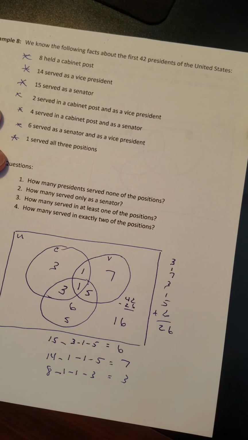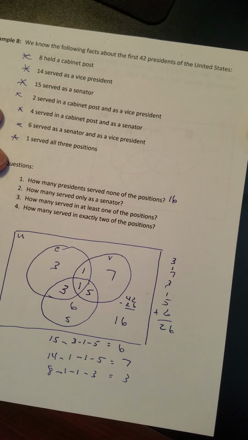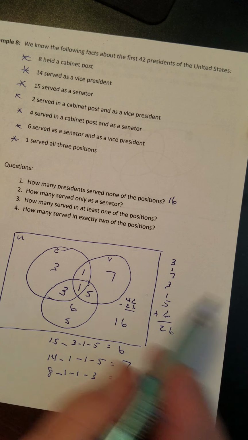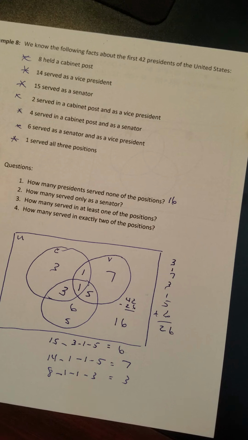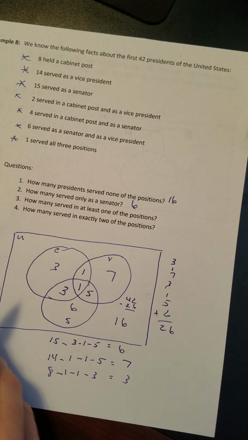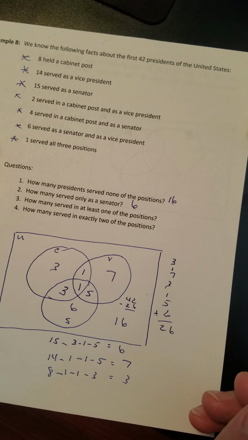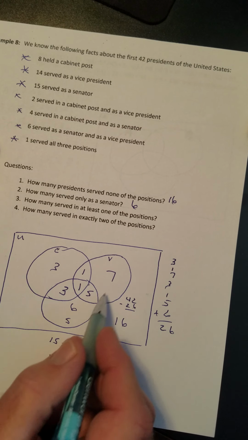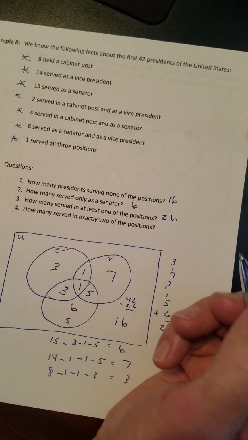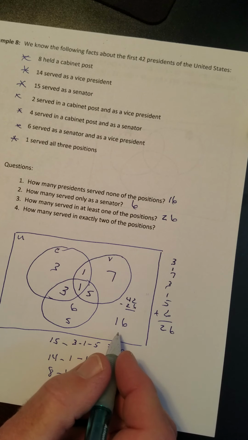Now let's answer the questions. How many presidents served none of the positions? That's the number I just found, 16. These 16 served none of them because those would be outside the 3 circles. How many served only as a senator? Here's your senators. These 6 people only served as a senator. How many served at least one of the positions? Well, that would be the union of all these guys here. When I added these up, that's the 26. There were 16 that served none of them, so logic would tell you the other 26 served at least one.